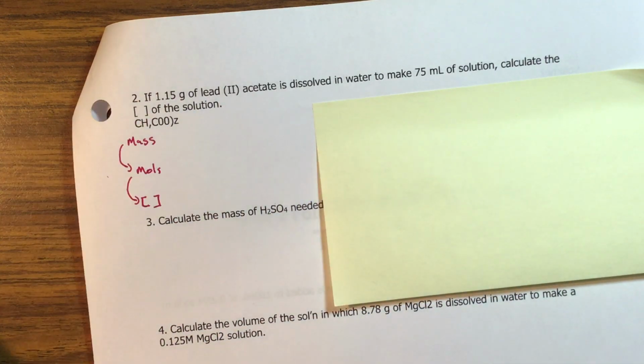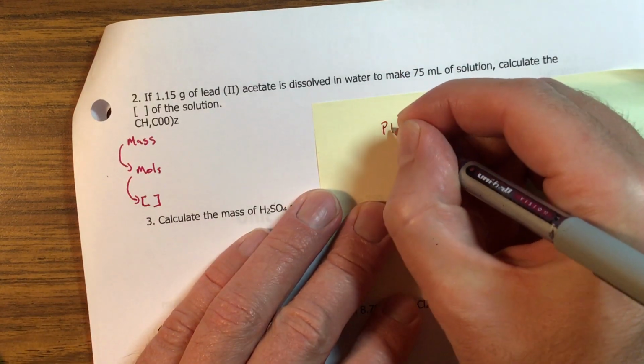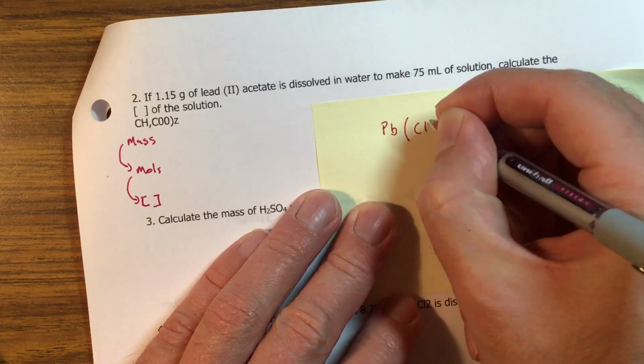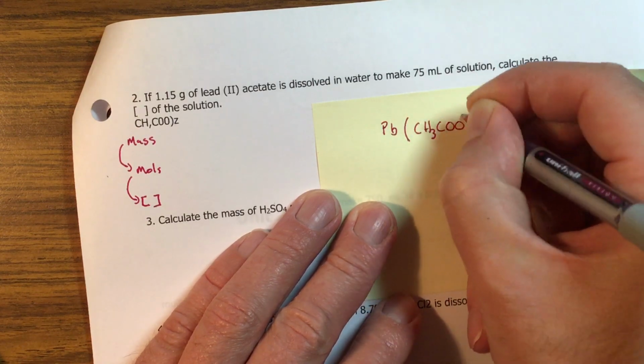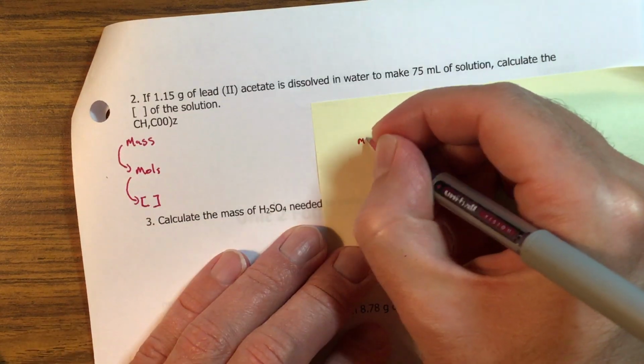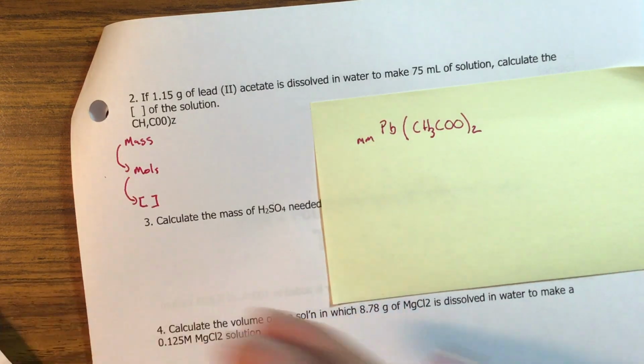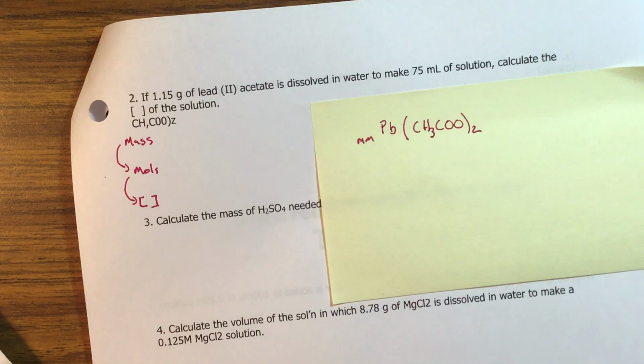And to do our mass to moles, as we have done before, we have to do lead-2 acetate. Acetate is CH3COO. So lead-2 acetate is Pb(CH3COO)2, like that. That's lead-2 acetate. So we have to find the molar mass of this. Now, I'm not going to do all the work. I'm just going to type this into my calculator in a way that I can do this. So I do lead, which is Pb, plumbum. Where is lead? It's down at the bottom, the right side of my page.